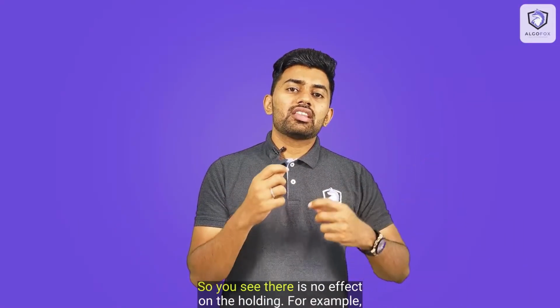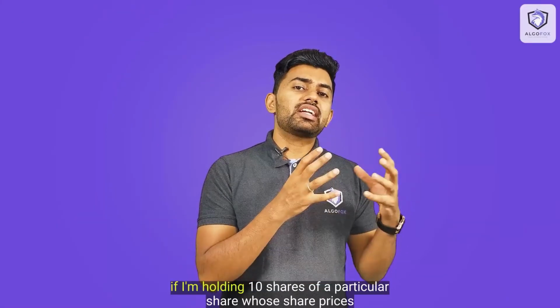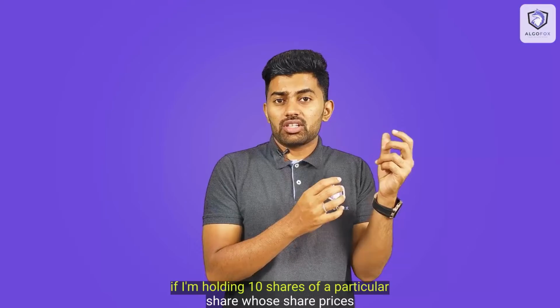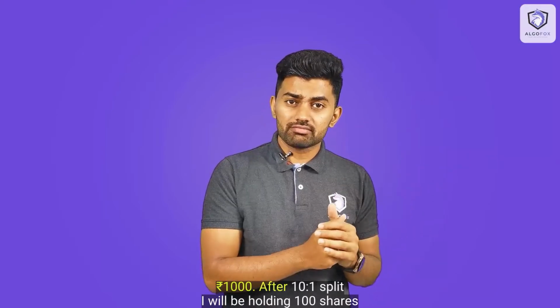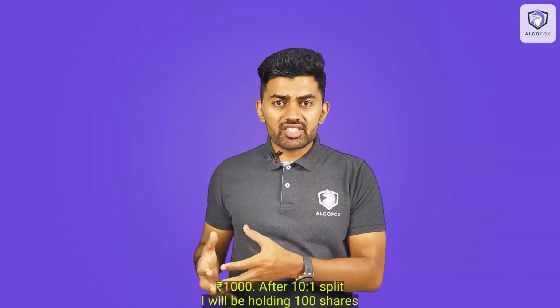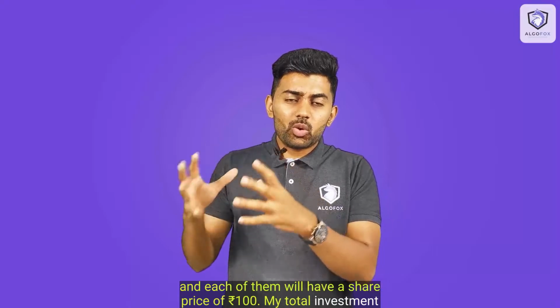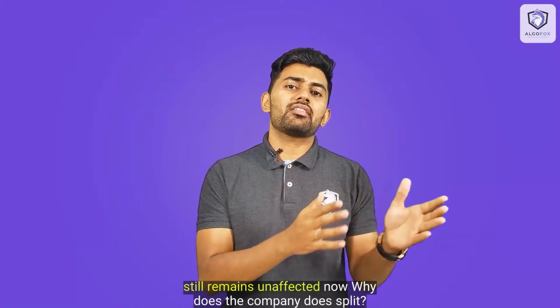So you see, there is no effect on the holding. For example, if I am holding 10 shares of a particular stock whose share price is 1000 rupees, after a 10:1 split, I will be holding 100 shares and each of them will have a share price of 100 rupees. My total investment still remains unaffected.